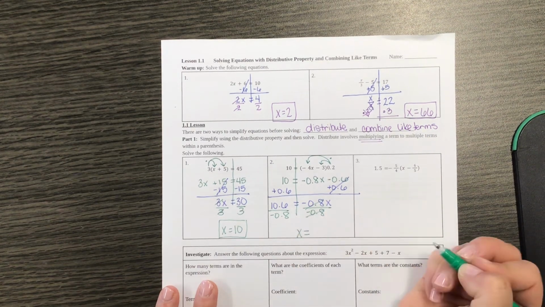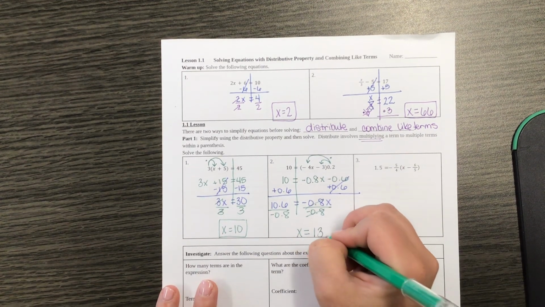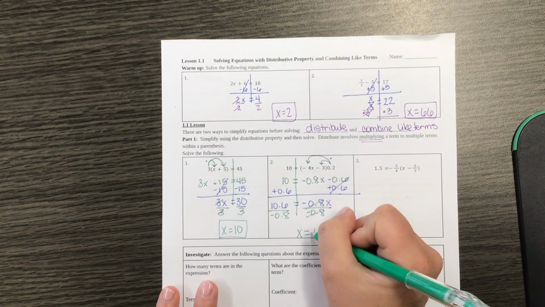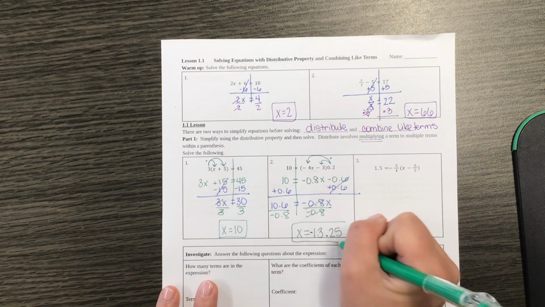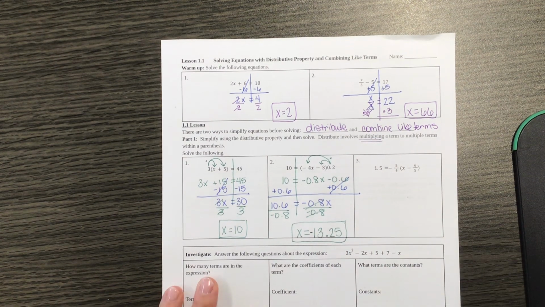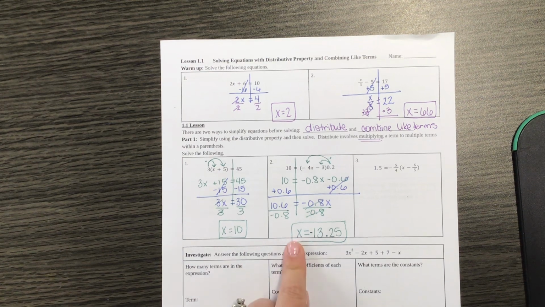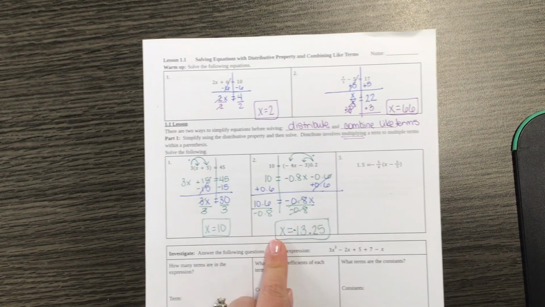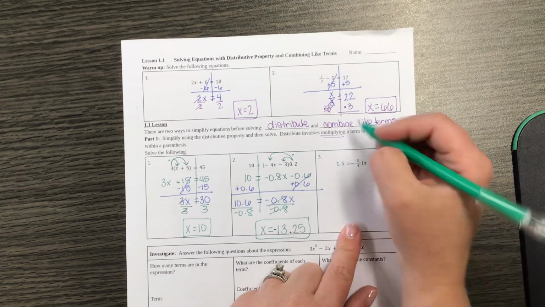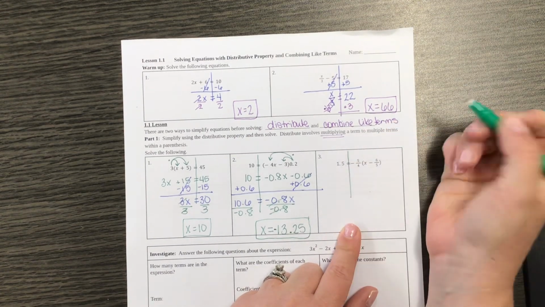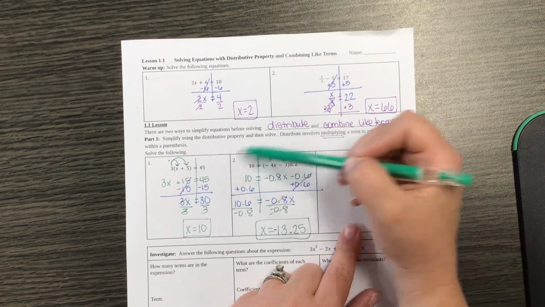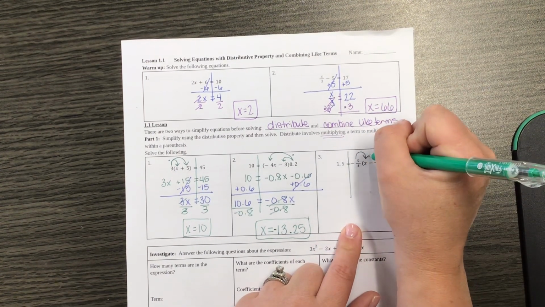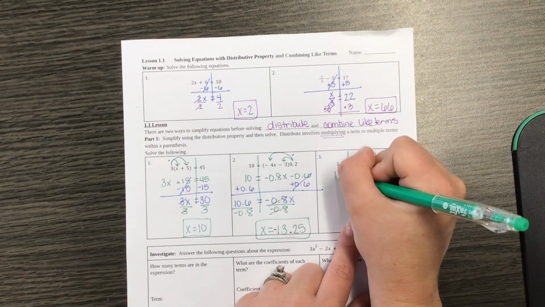X is equal to negative 13.25. You can have negative 13.25 equals x or x equals, I just like to keep my variable on the left. And then this last one, again, no different with fractions, no different with decimals, no different with whole numbers. We do them all the same. Take the number on the outside and distribute it to the inside.